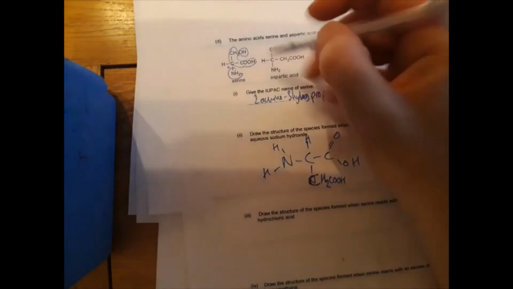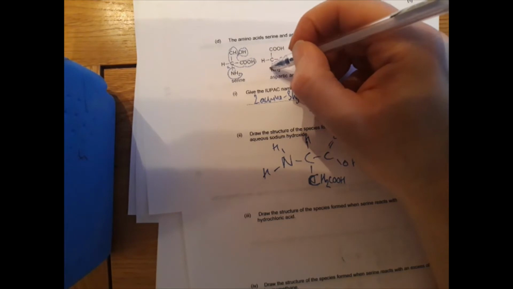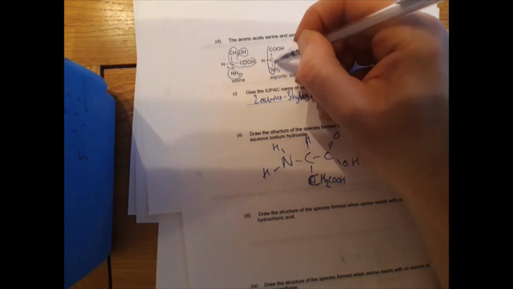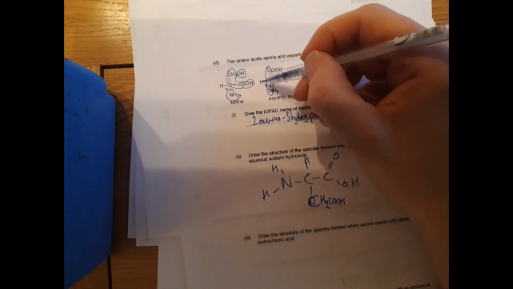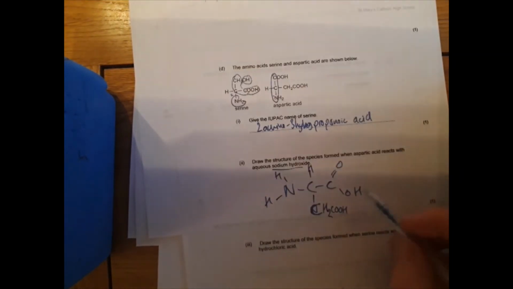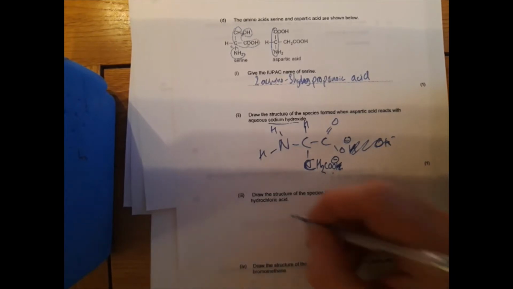So in aspartic acid, that is the NCC. They're drawing it up that way, just trying to be a bit clever, isn't it? So that's the side group. If you have sodium hydroxide, this has got two acid groups. So if you add OH minuses to this, you'll get rid of that H plus and you'll get rid of that H plus.